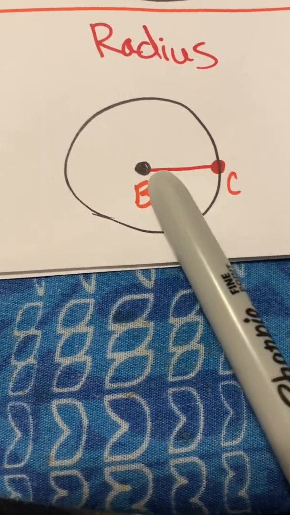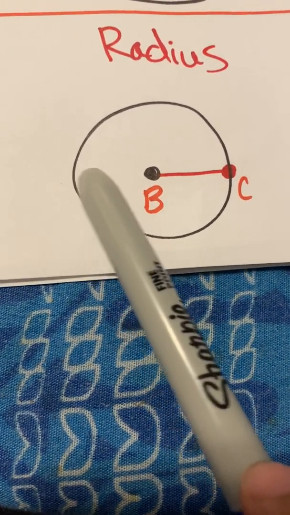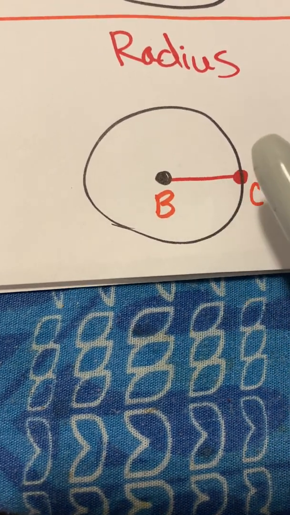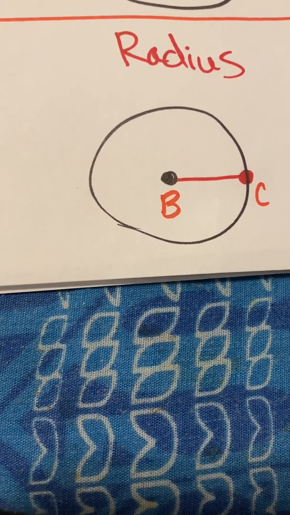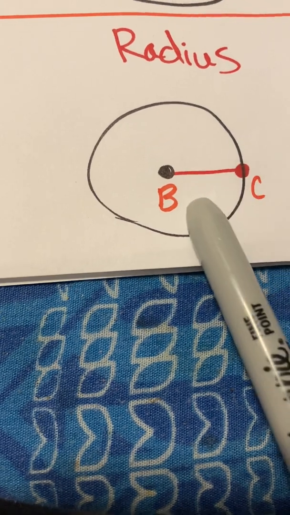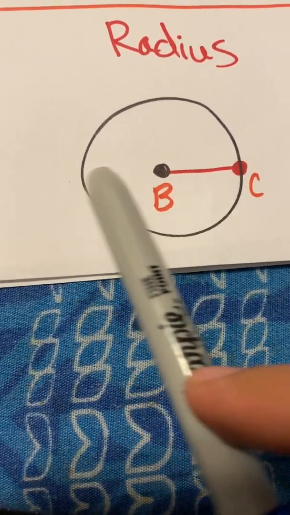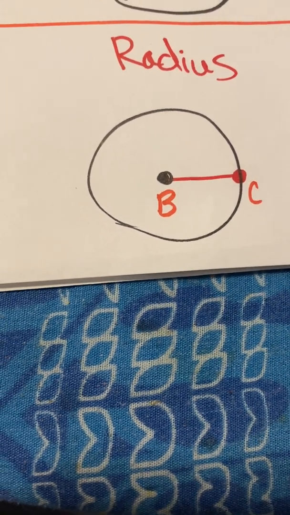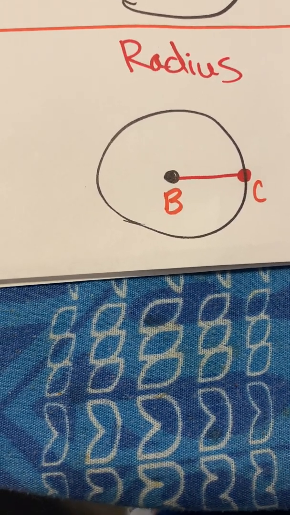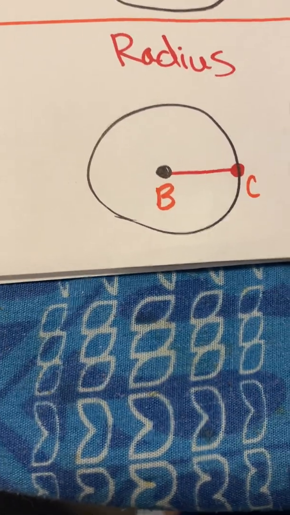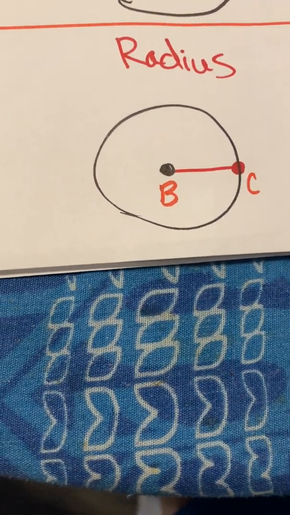So it's really just, if you think about it, half of the entire diameter. It's only half, which is why there's an equation out there that says the diameter is always twice the radius, because if you take two radii and you connect them, you'll form the entire diameter. So something that you want to remember here is that radii of circles are always the same length no matter where you put them.